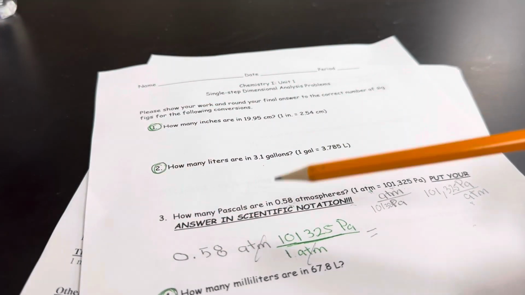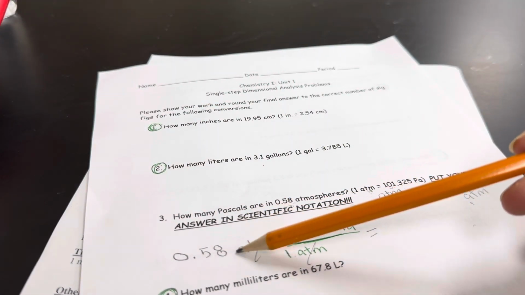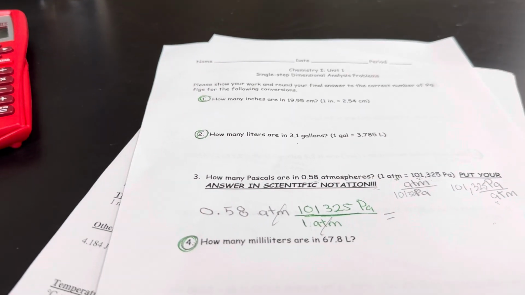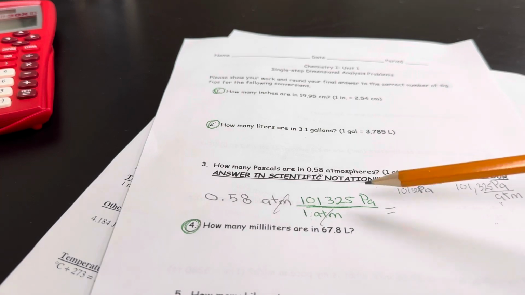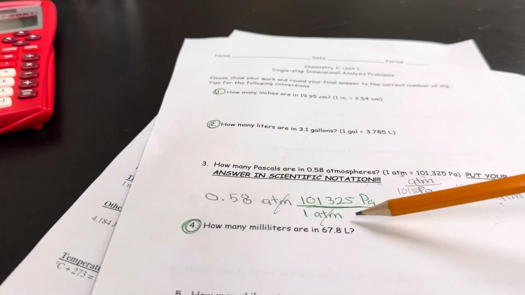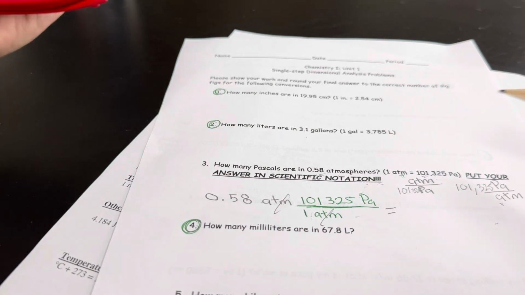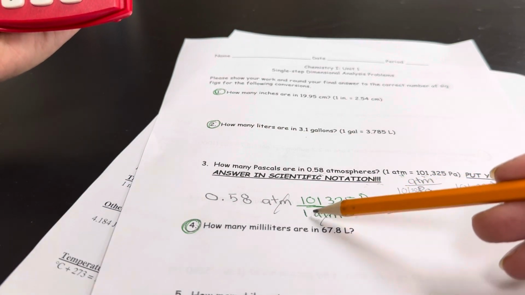Grab your calculator. Remember, you start with the number they give you, and then anything that is in the numerator, I'm going to multiply that, divide by anything in the denominator. So I am going to take 0.58 times 101,325, and dividing by 1 doesn't change anything, so you can skip that.